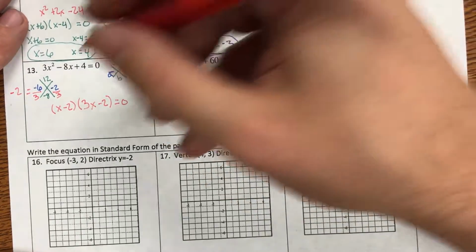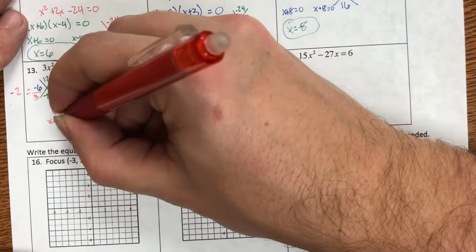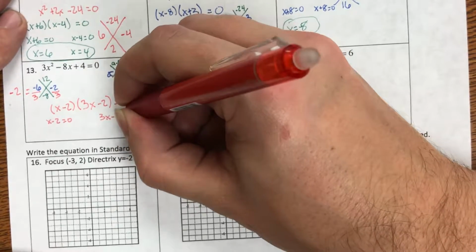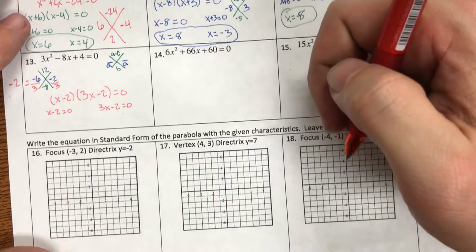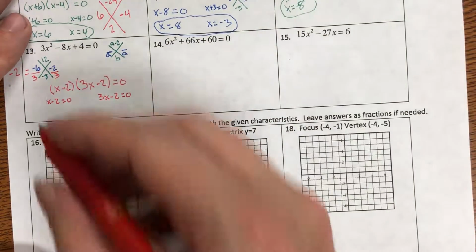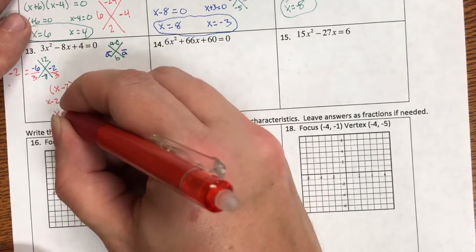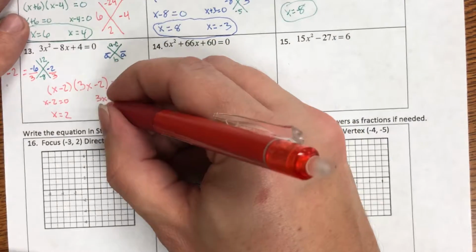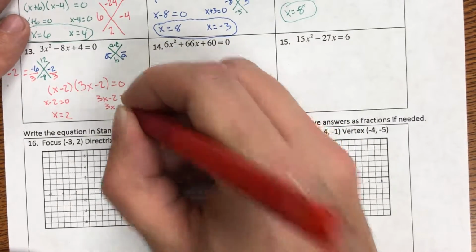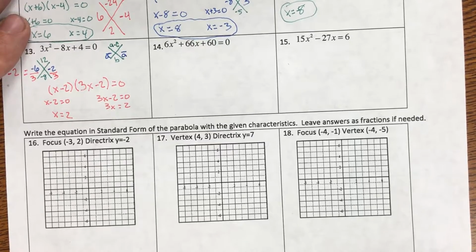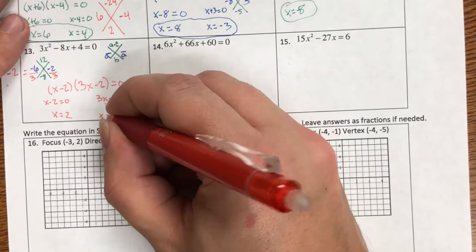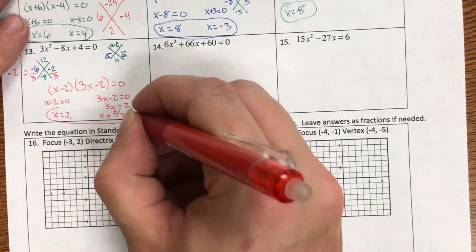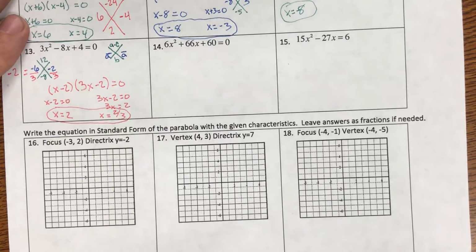And I set both of those equal to 0, so I have x minus 2 equals 0, and I have 3x minus 2 equals 0. So here I add 2 to both sides, and I get x equals 2. Here I add 2 to both sides, and I get 3x equals 2. I then divide both sides by 3, and I get x equals 2/3. So those are my two solutions.